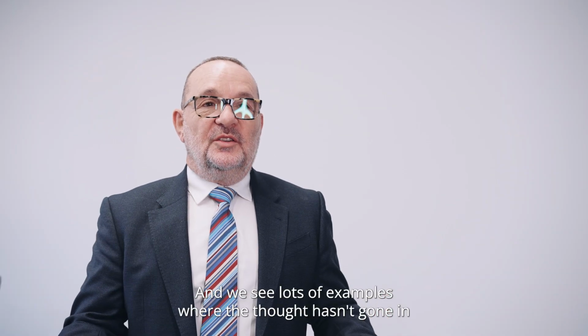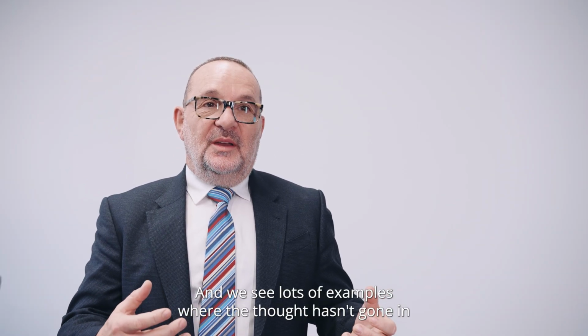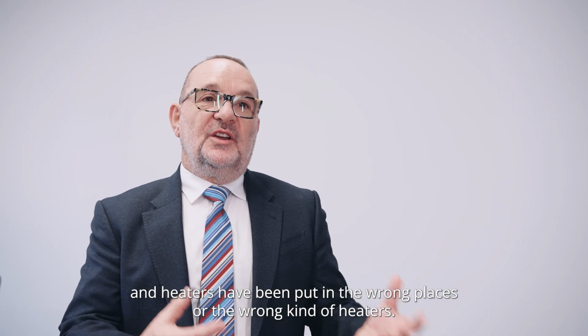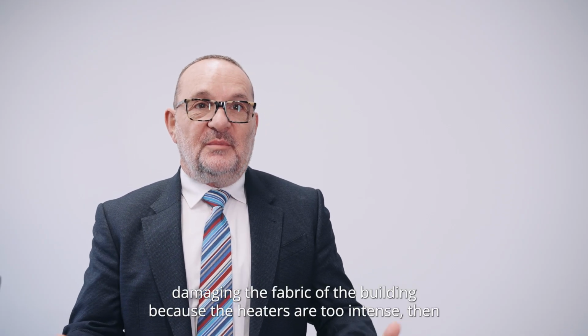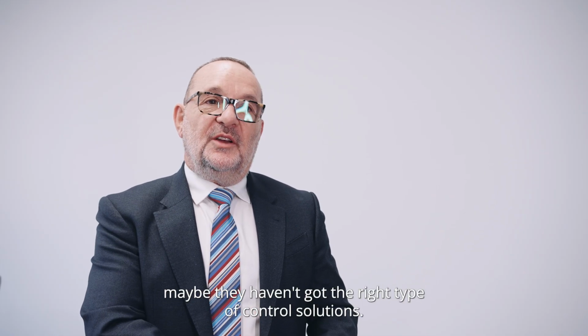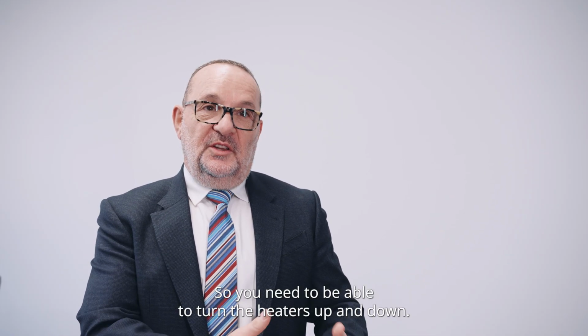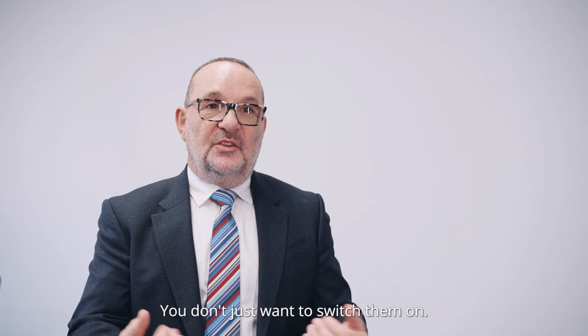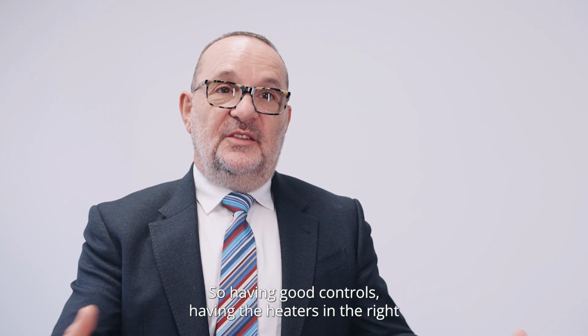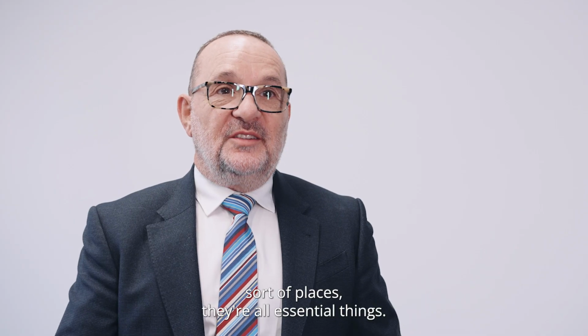And we see lots of examples where the thought hasn't gone in and heaters have been put in the wrong places or the wrong kind of heaters, so they're damaging the fabric of the building because the heaters are too intense, and maybe they haven't got the right type of control solutions. So you need to be able to turn the heaters up and down. You don't just want to switch them on. So having good controls, having the heaters in the right sort of places, they're all essential things.